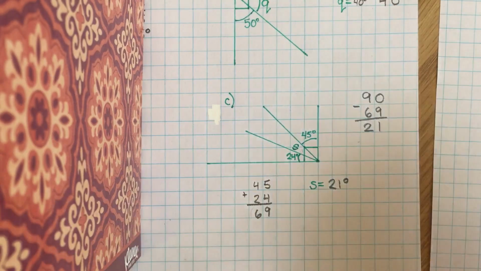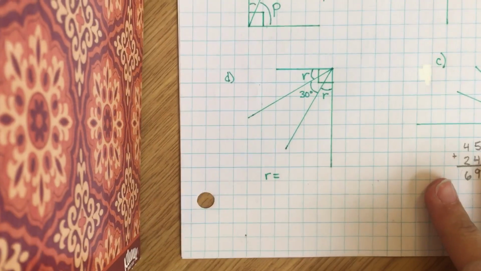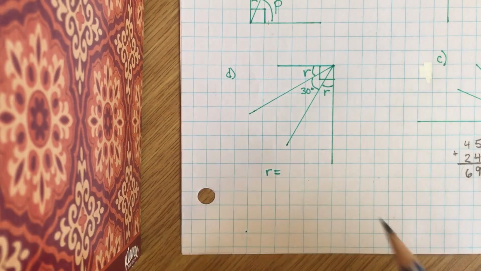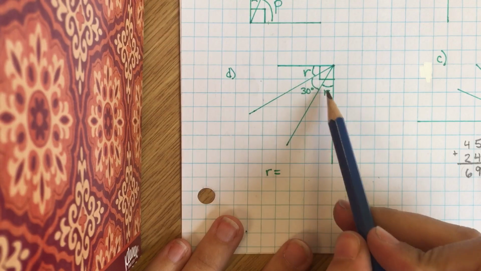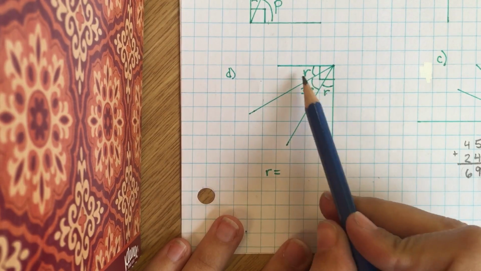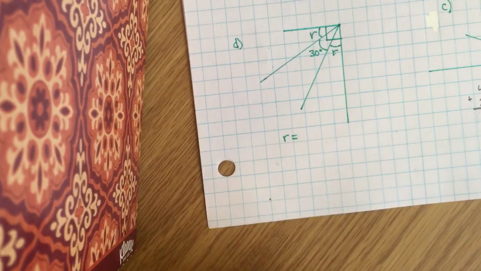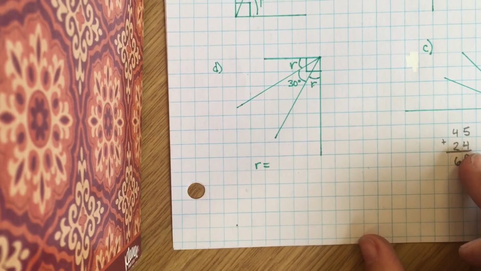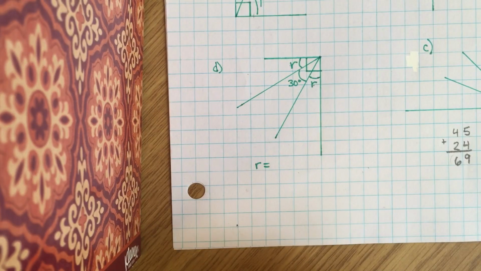Okay, final question. This one's a little bit trickier, but I think you can handle it. Here's a hint. You have two missing angles, but both of them have the same letter variable. See if you can figure out what to do with that. When you've found your answer, you can hit play again and check your answer with mine.